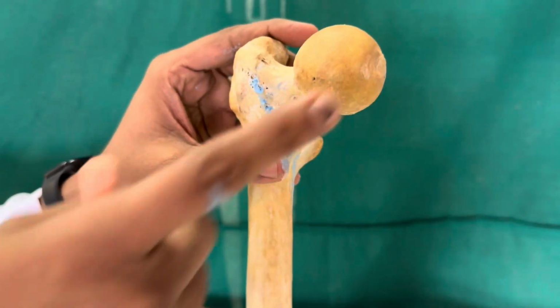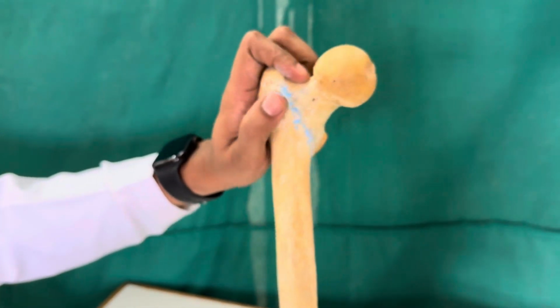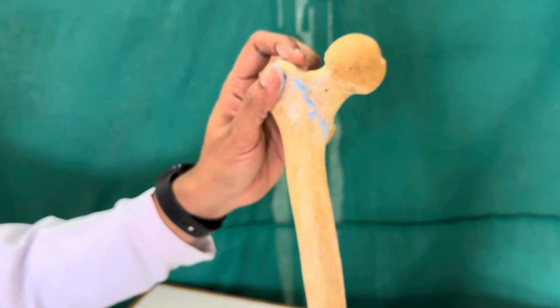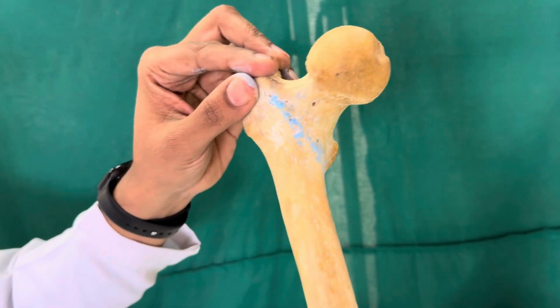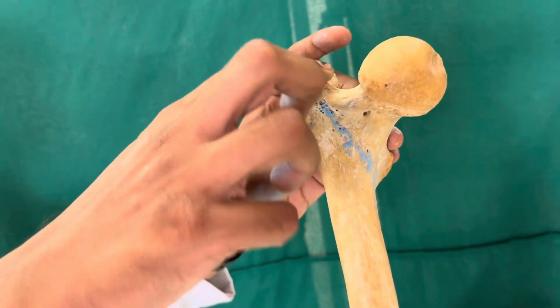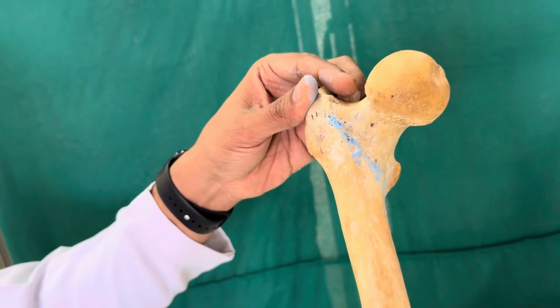So, we have discussed the head and neck. Now, coming to the greater trochanter. It is a quadrilateral elevation projecting upward from the lateral aspect of the junction of the neck and shaft. It has an upper border, and surfaces: anterior, medial and lateral.